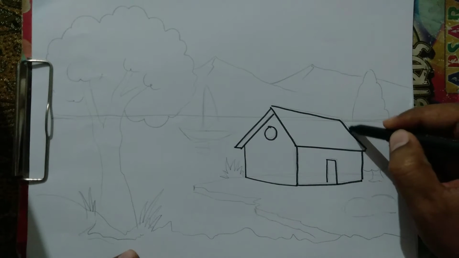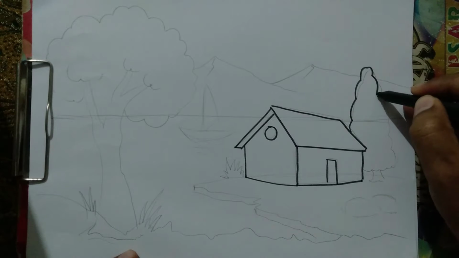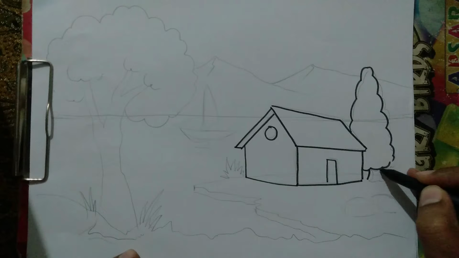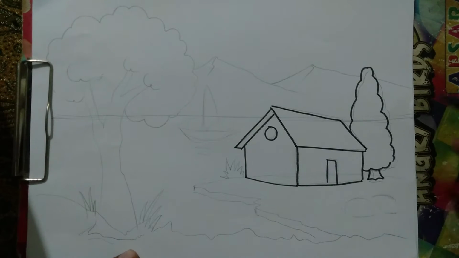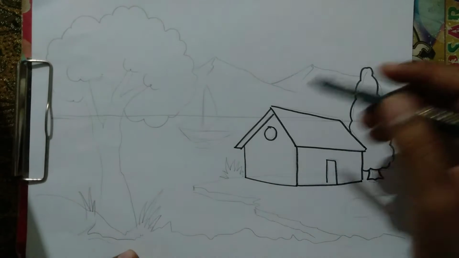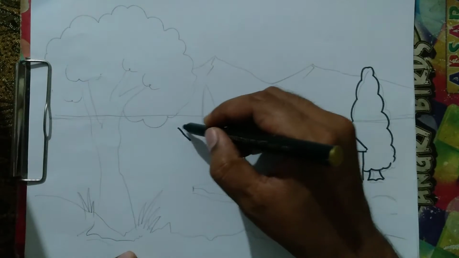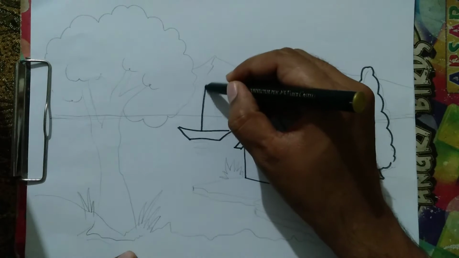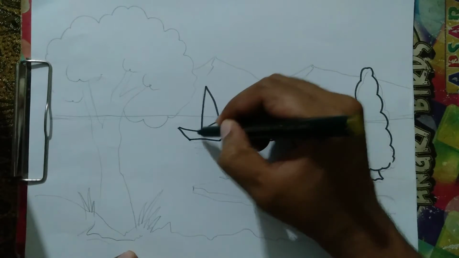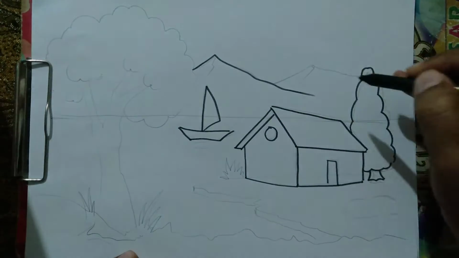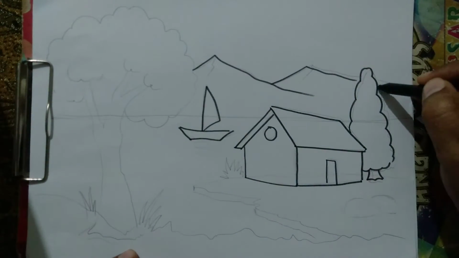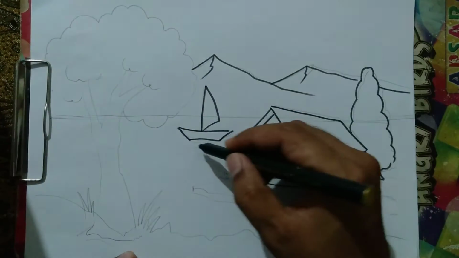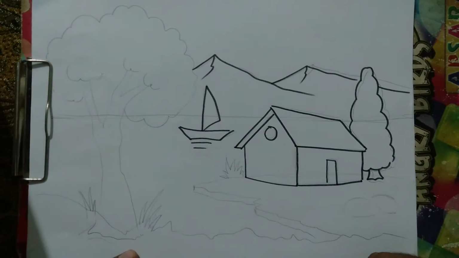Like this. After that, the boat, and the mountain this way.